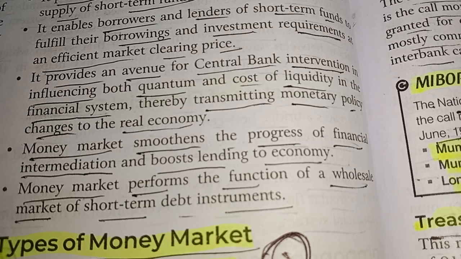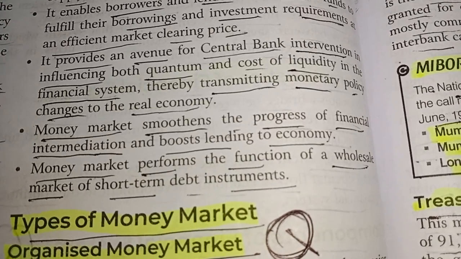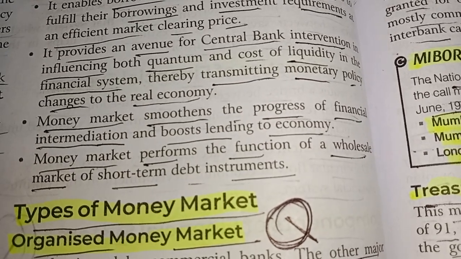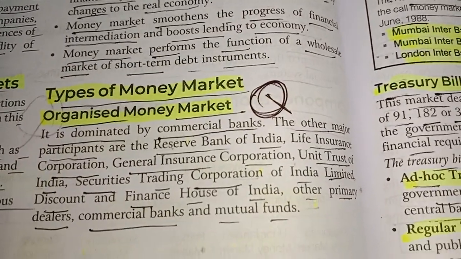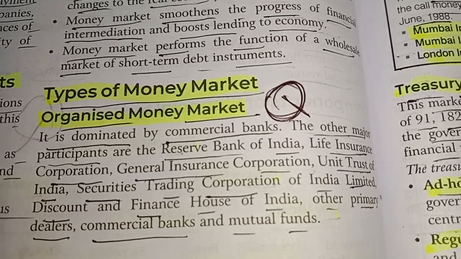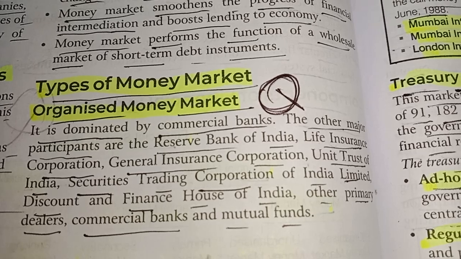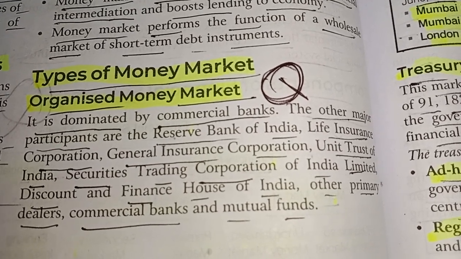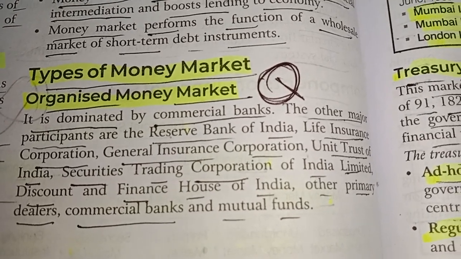Money market smoothens the progress of financial intermediation and boosts lending to the economy. Money market performs the function of a wholesale market of short-term debt instruments. Types of money market. Organized money market. It is dominated by commercial banks. The other major participants are the Reserve Bank of India, Life Insurance Corporation, General Insurance Corporation, Unit Trust of India, Securities Trading Corporation of India Limited, Discount and Finance House of India, other primary dealers, commercial banks and mutual funds.